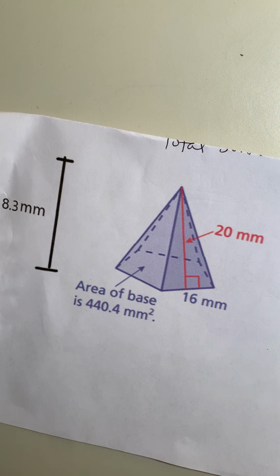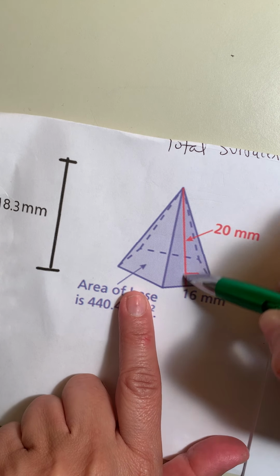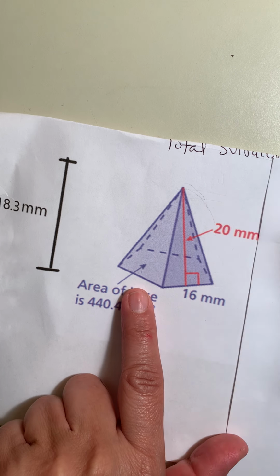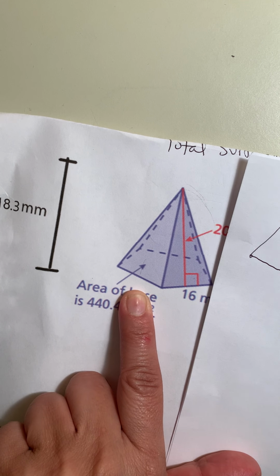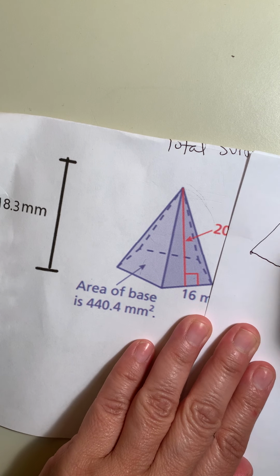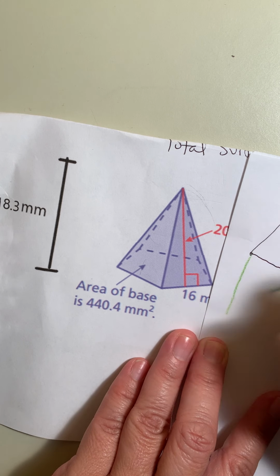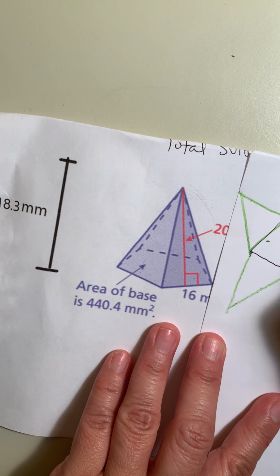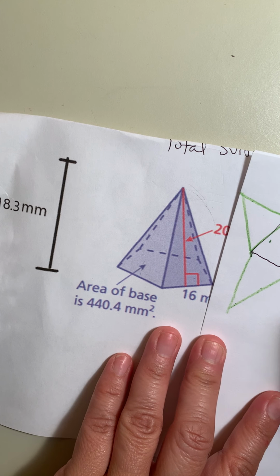All right, I'm going to remind you that if it has 5 sides on the base, this is the base, all the way around, all these walls are triangles. So we're going to go ahead and draw the net. So I already know that they are going to all have triangles because all the lateral faces of a pyramid are triangles. And there's 5 of them because there's 5 sides on the pentagon. So there's 5 triangles.